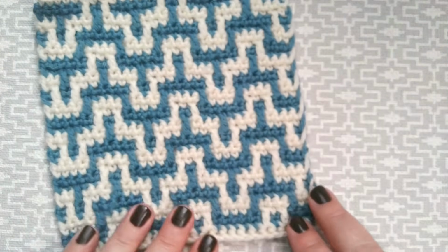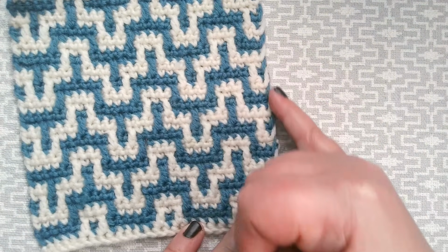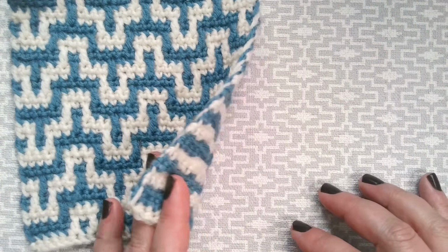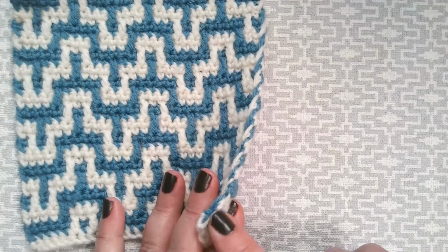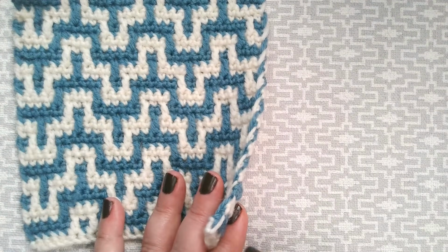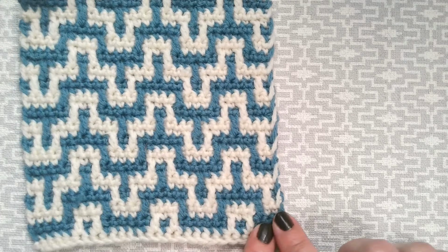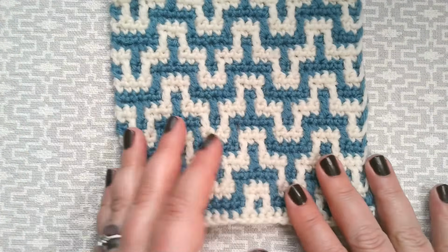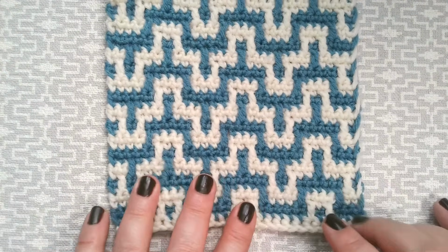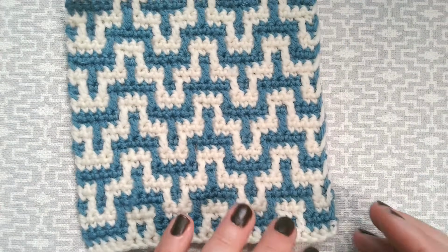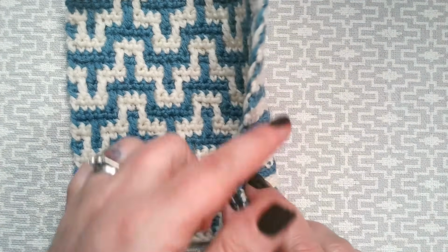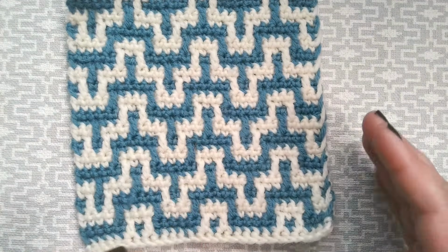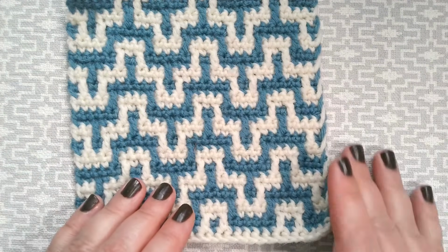Now you can see here where we carry our yarns, so we will never cut them off on every single row. We will carry them with us as we work. So we will always end up on this side. If you are left-handed, it will be this side, and we will simply switch our colors and work our next row. So no yarns are cut at any point. They are all carried with us.